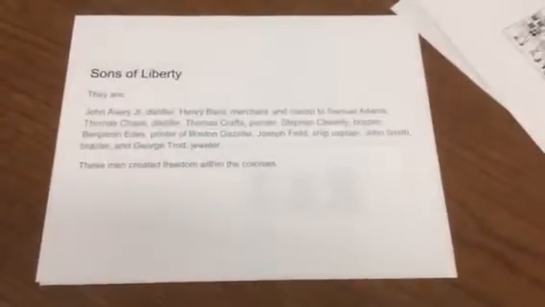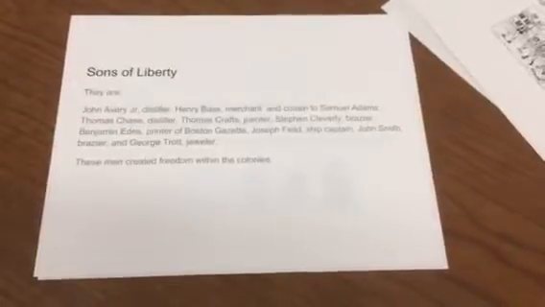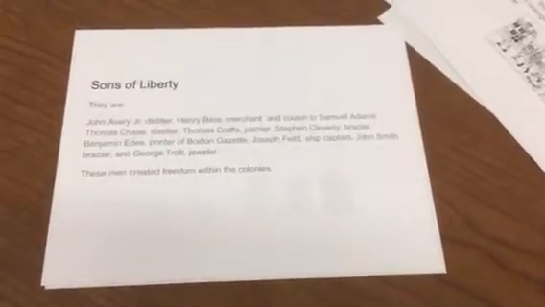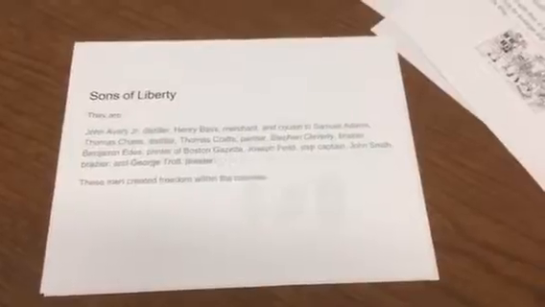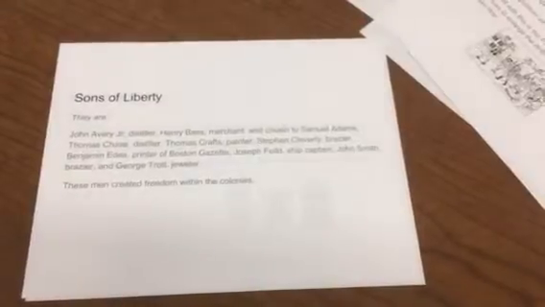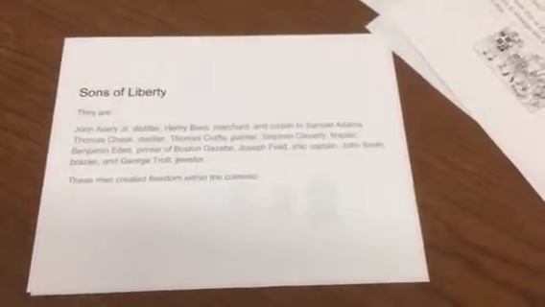Sons of Liberty. They are John Avery, Henry Bass, Thomas Chase, Thomas Crafts, Stephen Cleverly, Benjamin Eds, Joseph Field, John Smith, and George Trott. These men created freedom within the colonies.